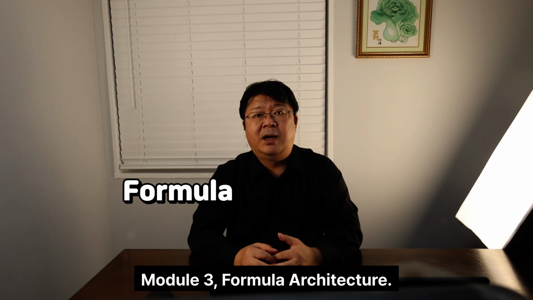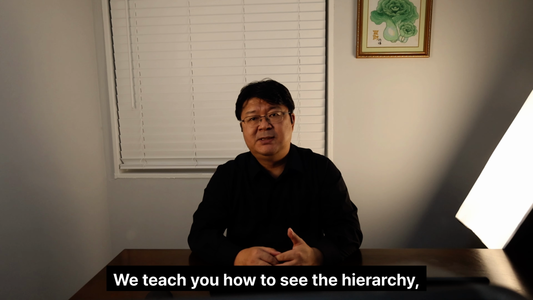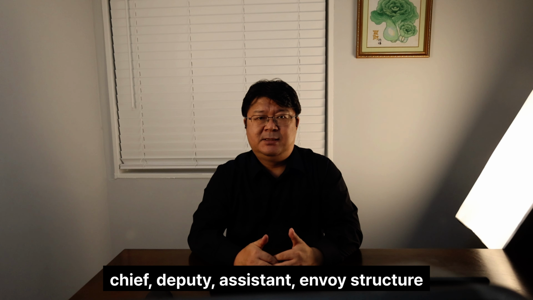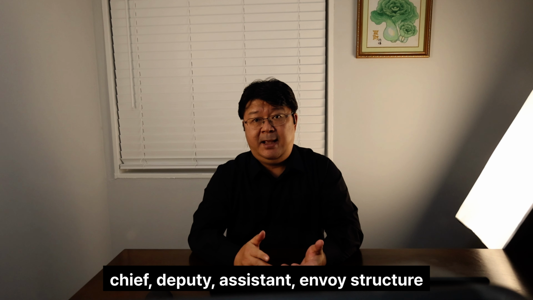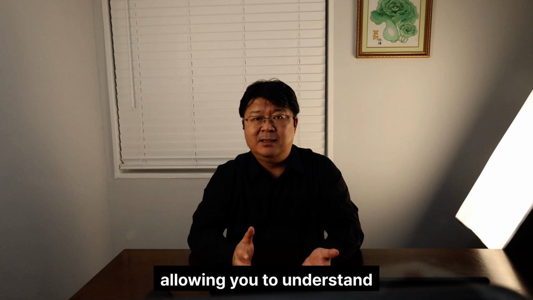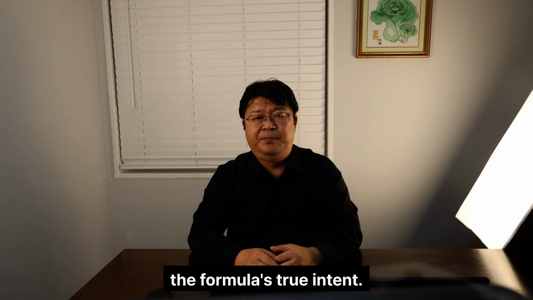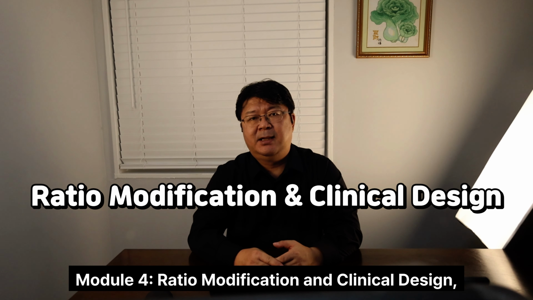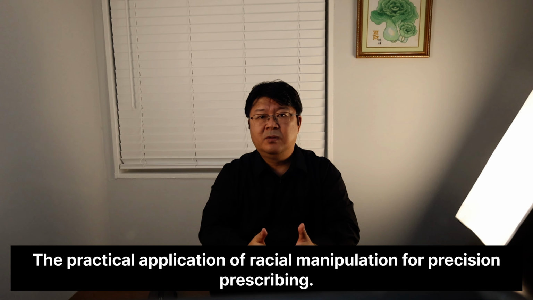Module 3, Formula Architecture. We teach you how to see the hierarchy, chief, deputy, assistant, envoy structure, as a vector field, allowing you to understand the formula's true intent. Module 4, Ratio Modification and Clinical Design. The practical application of ratio manipulation for precision prescribing.